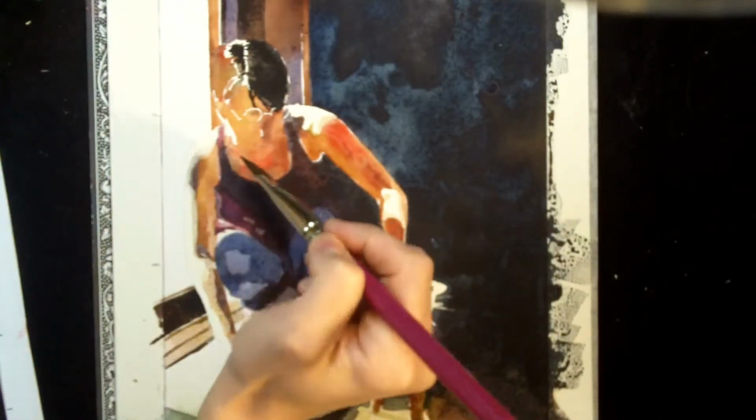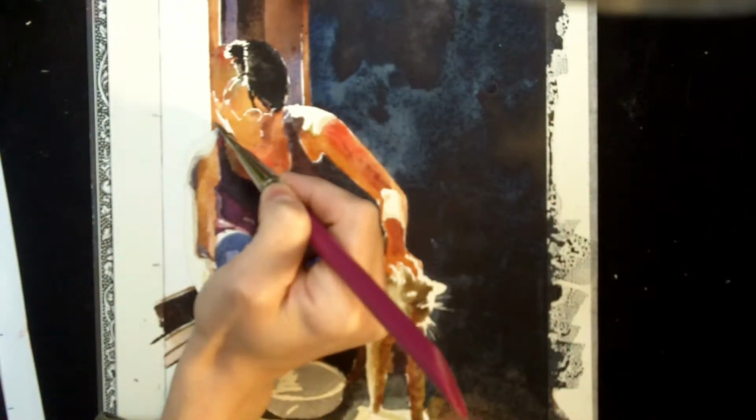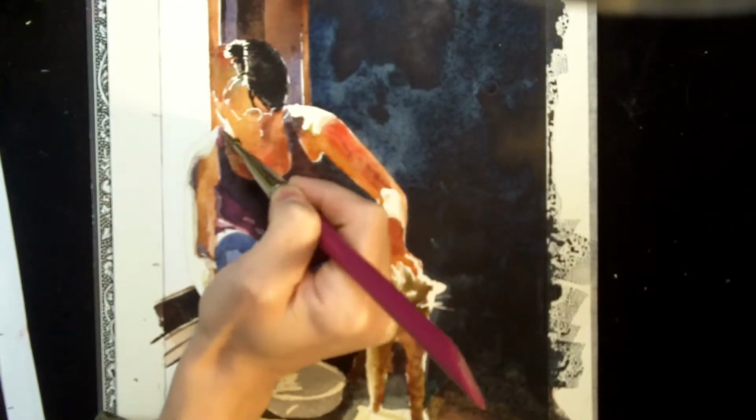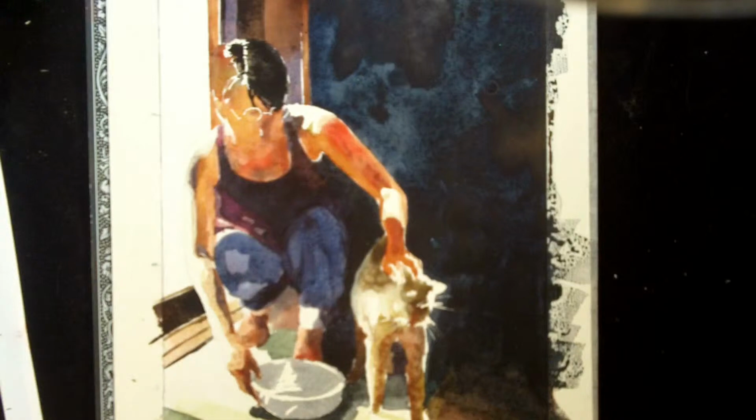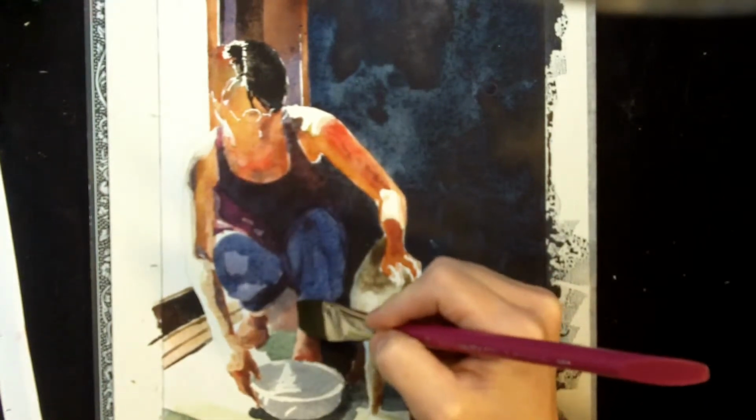You don't want to lose all of your lights though. So a good rule of thumb is to glance at the paper, and if there are any whites that just jump out at you like that, then they might be too vivid and you can just tone them back.